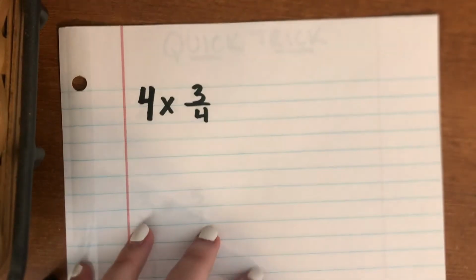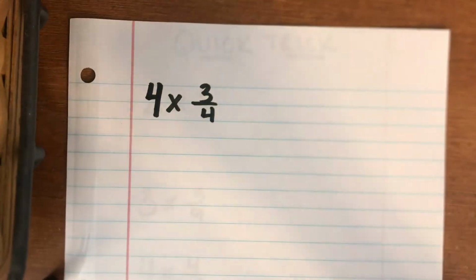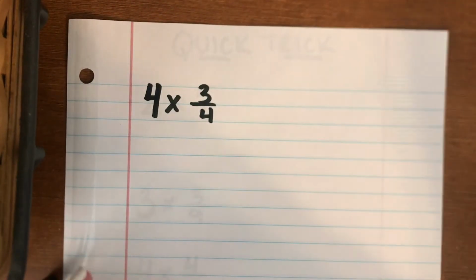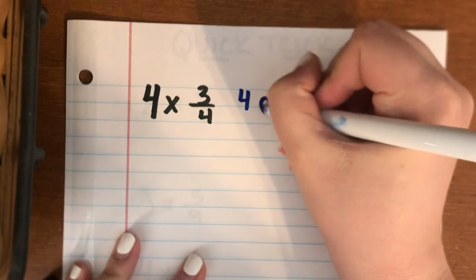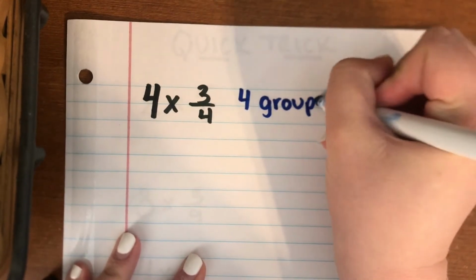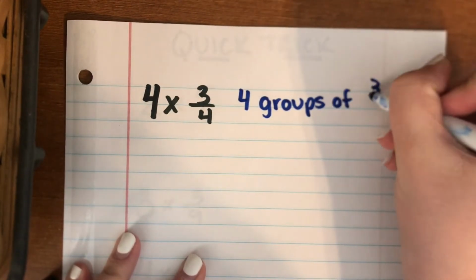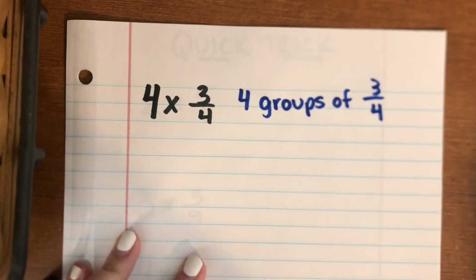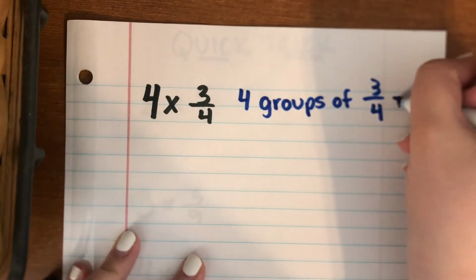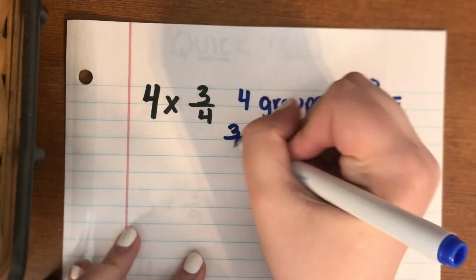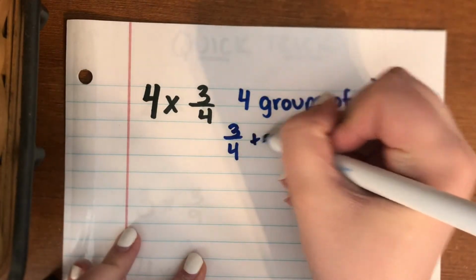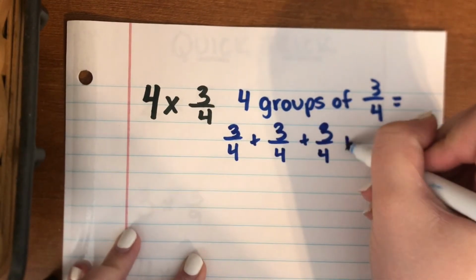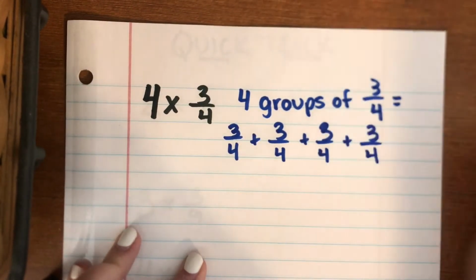Let's start with 4 times 3/4. Okay, so that would mean that I had 4 groups of 3/4. 1 group, 2 groups, 3 groups, 4 groups of 3/4.